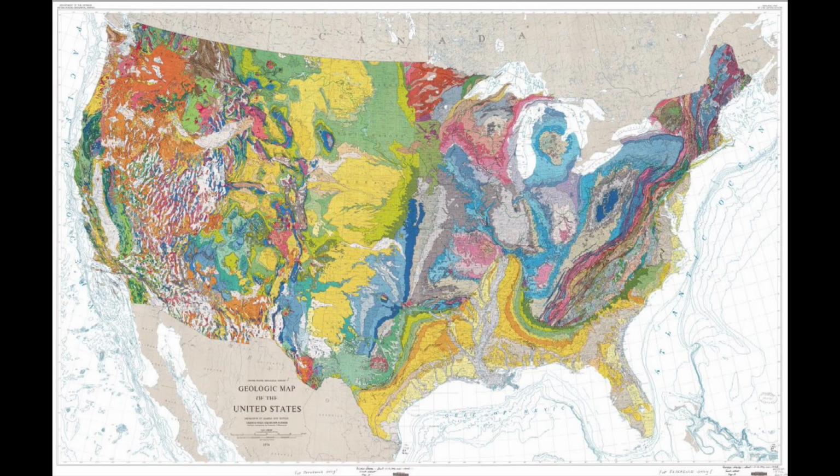Any rock can become a sedimentary rock, and because the forces of weathering are nearly constant everywhere, sedimentary rocks are the most widely distributed rocks on Earth's surface. 75% of the surface is sedimentary rocks.